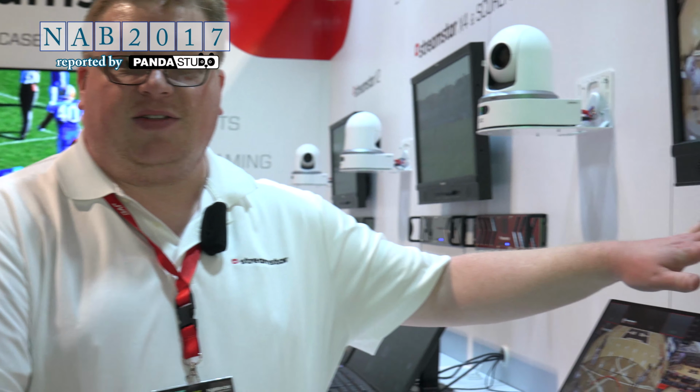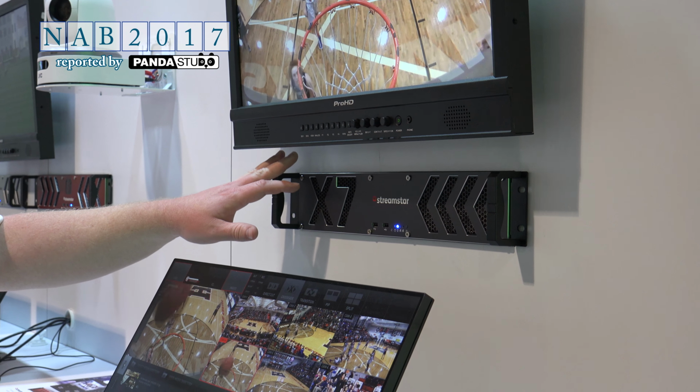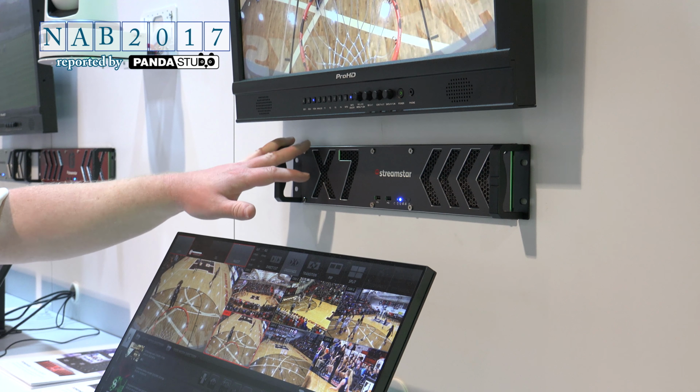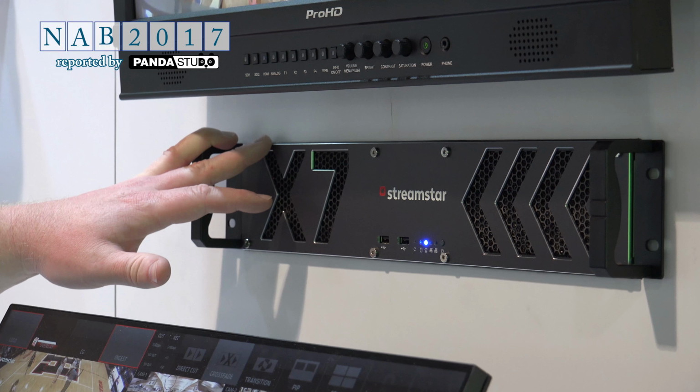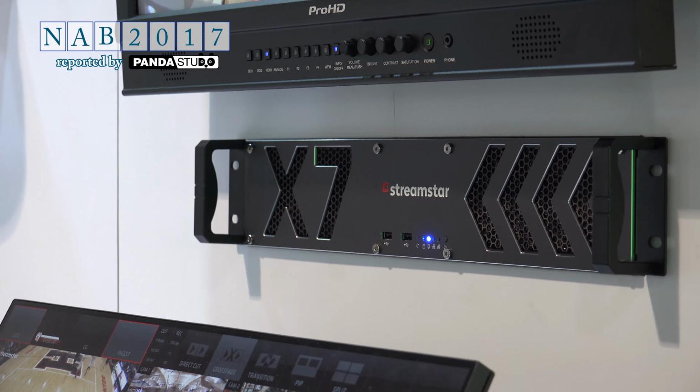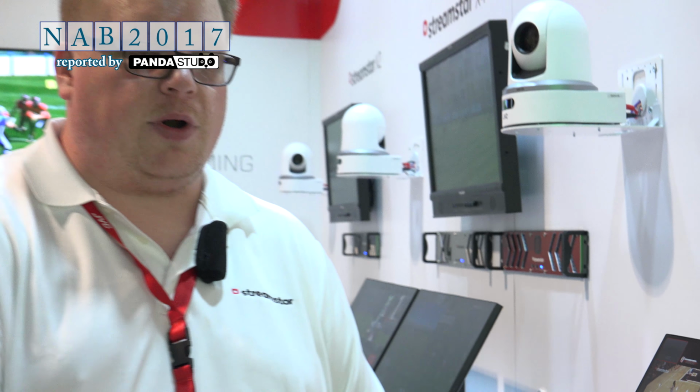We have our rack-mounted systems. These come in a 2-input, which would be the X2, a 4-input, which would be the X4, and as you see here, this is the X7, which is our 6-input. We also have case models, which come in a 4-input and a 6-input.